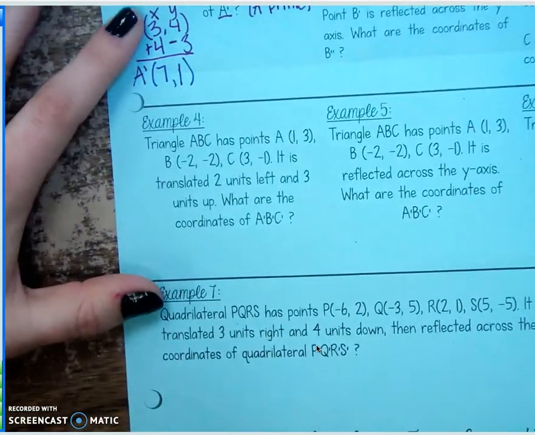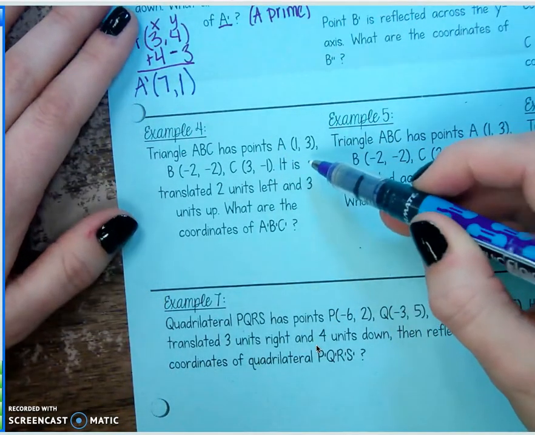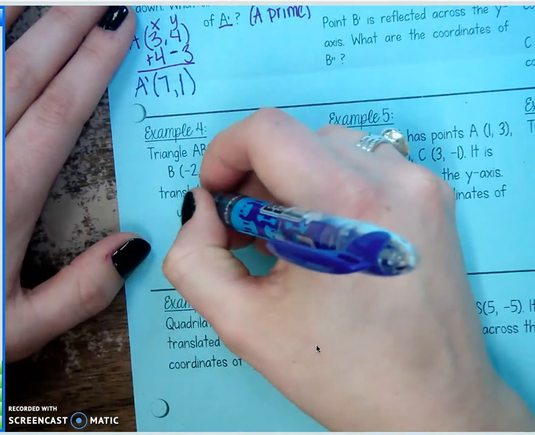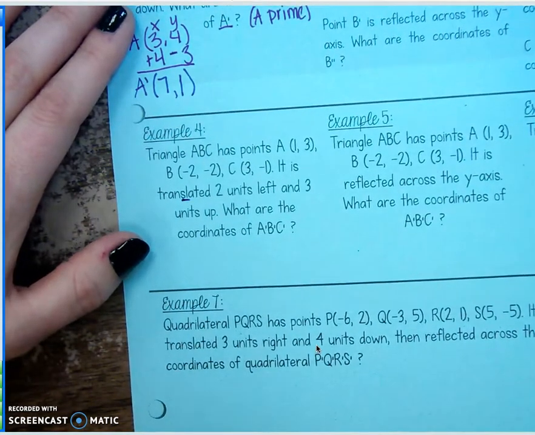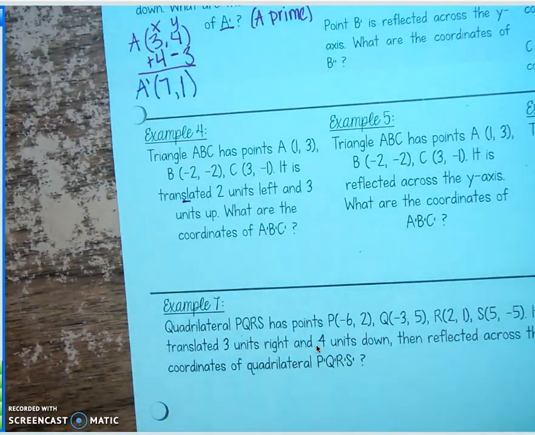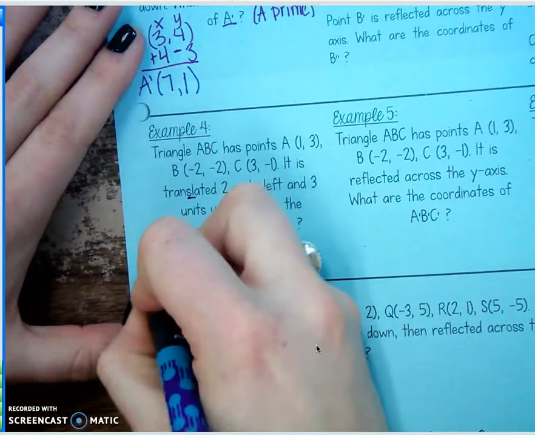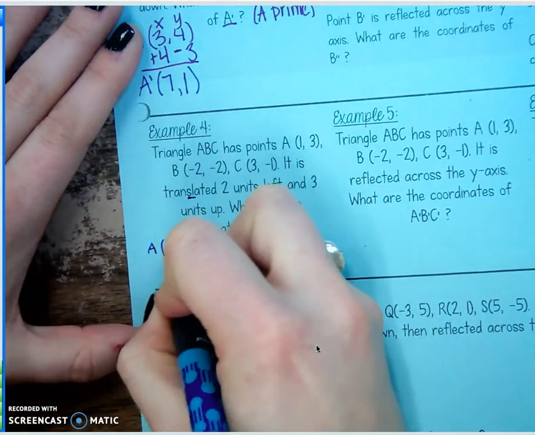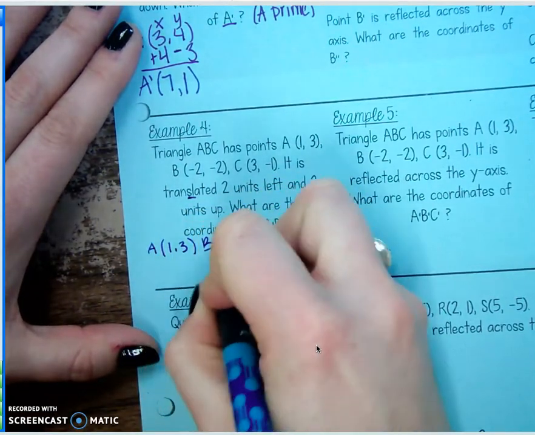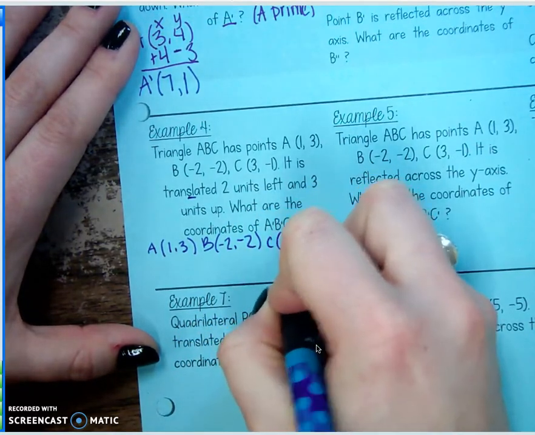Example 4, we have a triangle ABC with these points, and it's going to translate. There's that SL that tells me it's sliding 2 units to the left and 3 units up. So let's write our coordinates again. A is 1, 3, B is negative 2, negative 2, C is 3, negative 1.